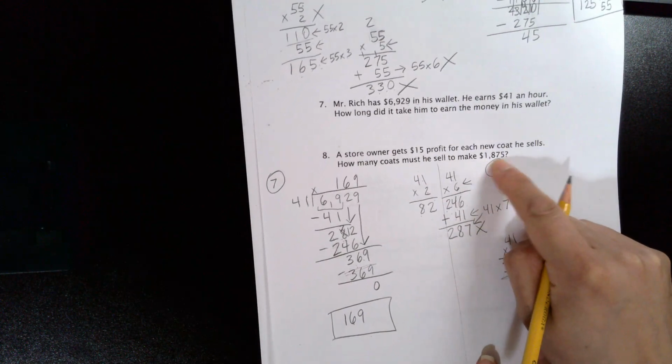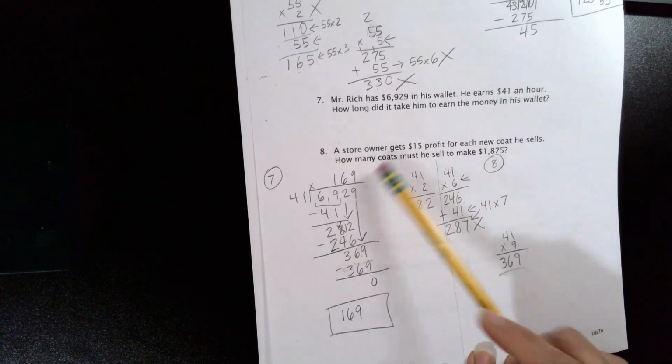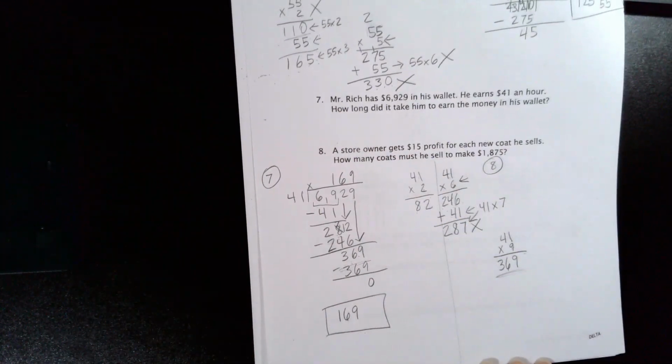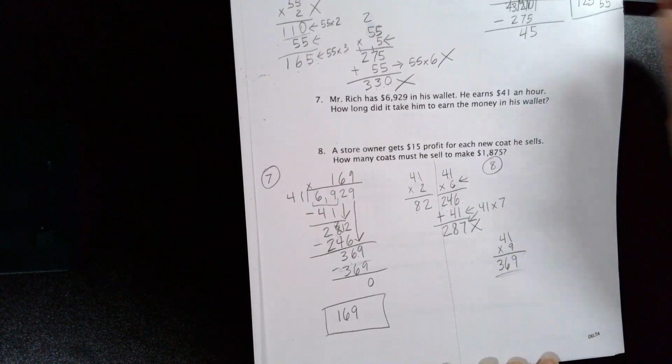And then for 8, you'll do the same thing here, okay? It's the same thing, it's just 1,875 divided by 15 because it says a store owner gets $15 profit for each new coat he sells. How many coats must he sell to make $1,875? Okay, so you just have to divide, okay? And then over here, you work on that one and you box in your answer, okay?